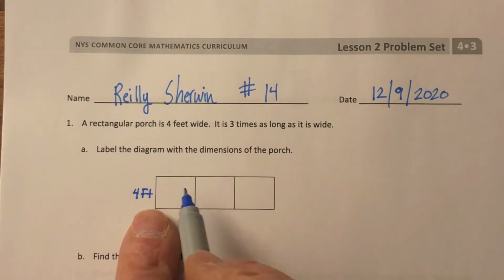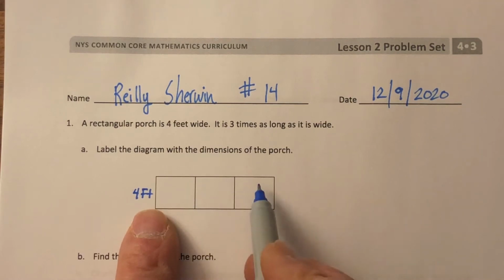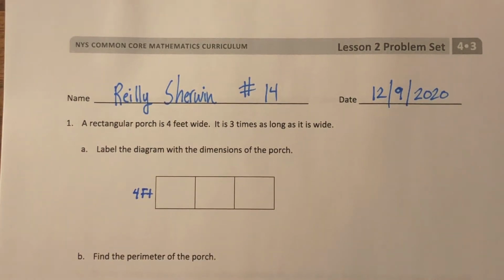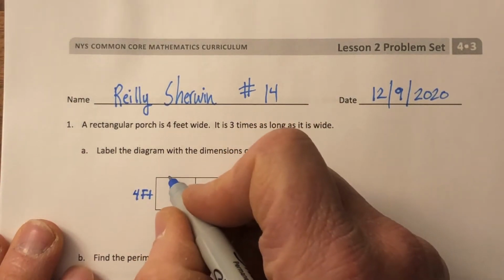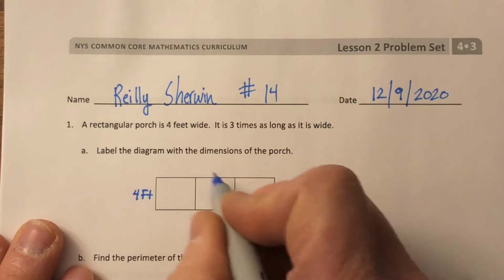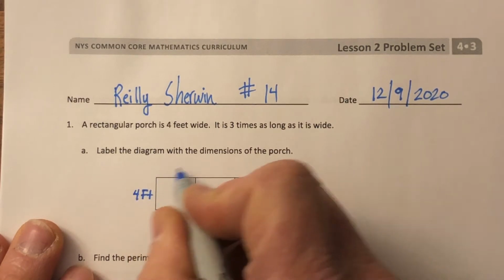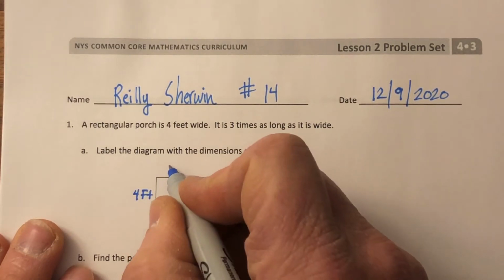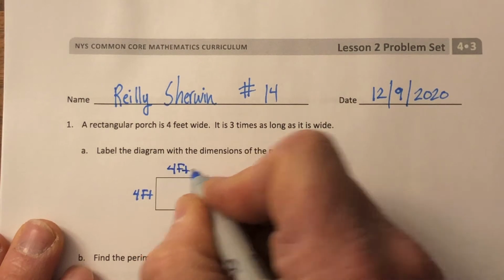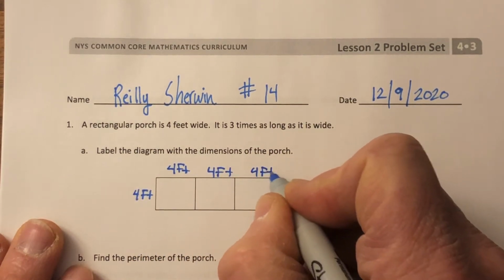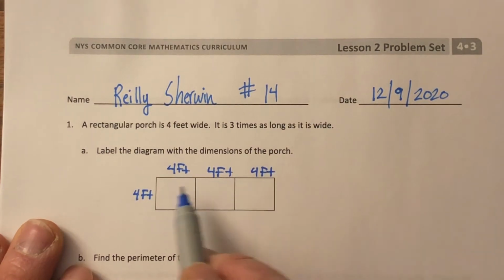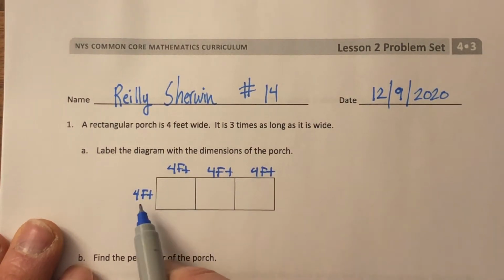And I noticed that there's 3 more of these little squares there. These are rectangles. So it's 3 times as long as it is wide. So what I'm going to do is make this basically 12, so it's 3 times as long. So this would be 4 feet, this would be 4 feet, this would be 4 feet. Do you see how I have 3 4 feet here? 1, 2, 3. It's 3 times it is wide.